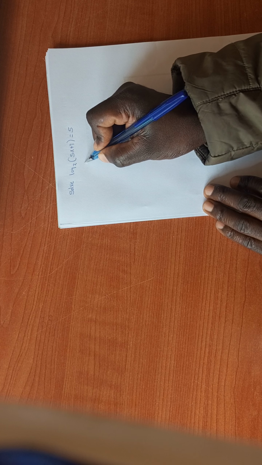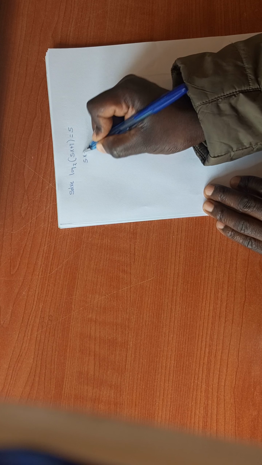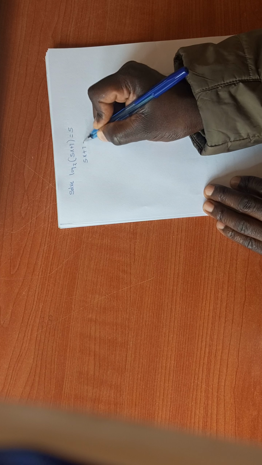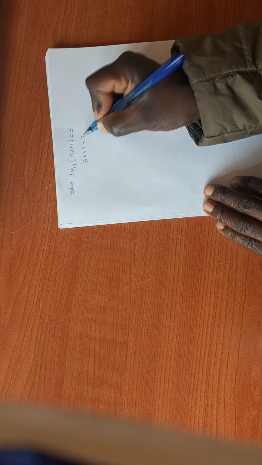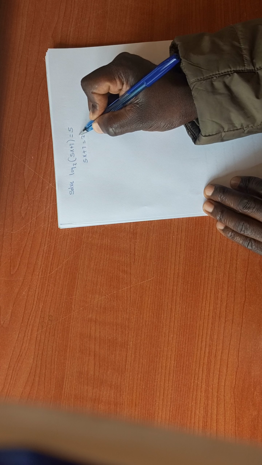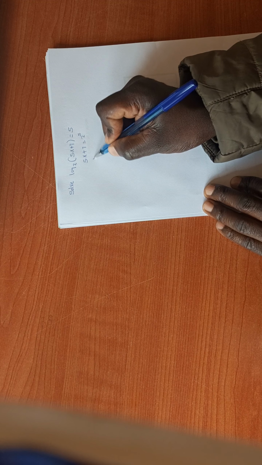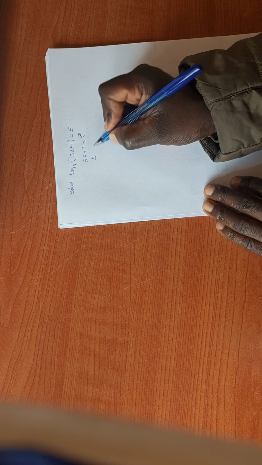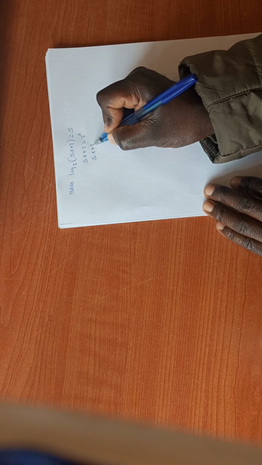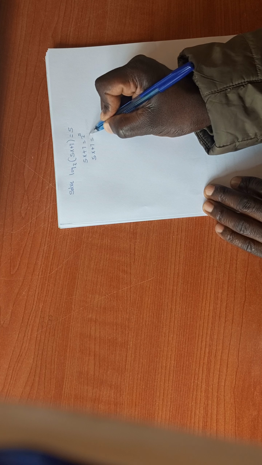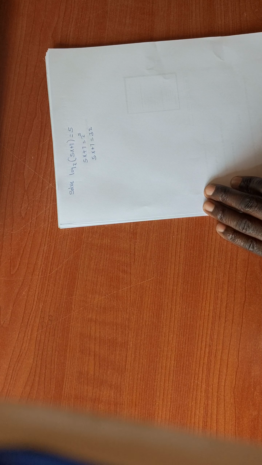So we can write this one as 5x plus 7 is equal to 2, raised to power 5. So from there we can have 5x plus 7, which is equivalent to 32.